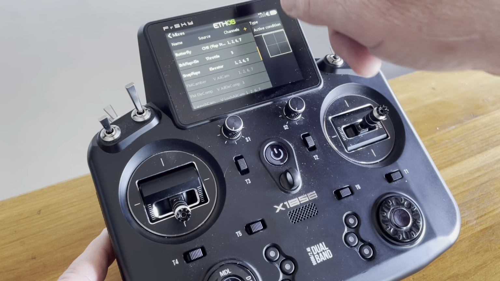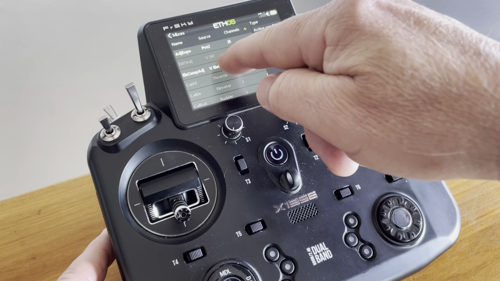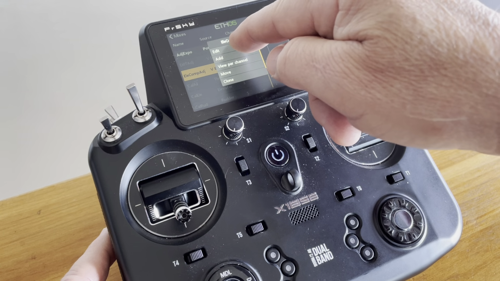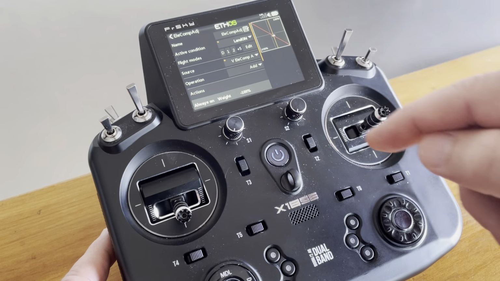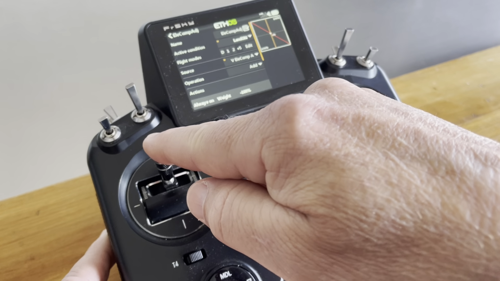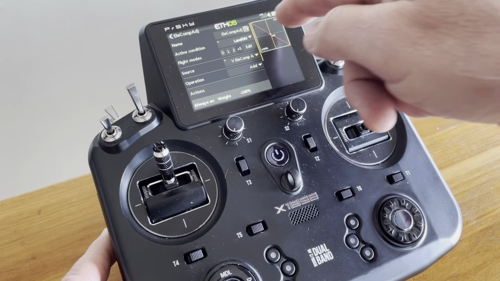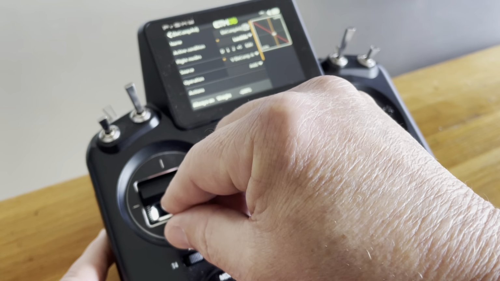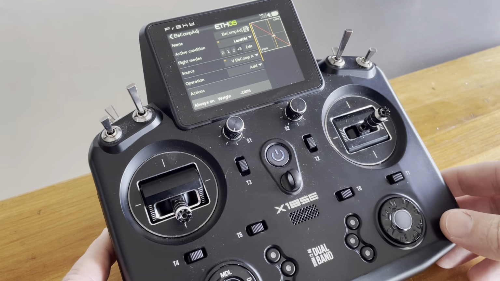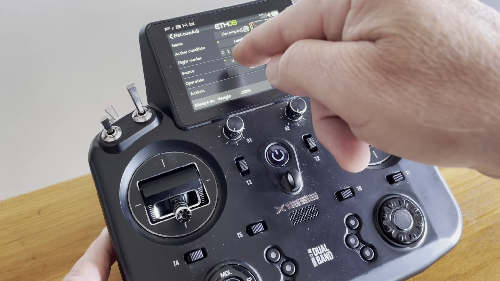If we have a look at the mixer, you can see that our elevator compensation is on. We're in landing mode. Flaps up, flaps down. With flaps down, the maximum down position is 15%, and it's reading a variable called elevator compensation A.